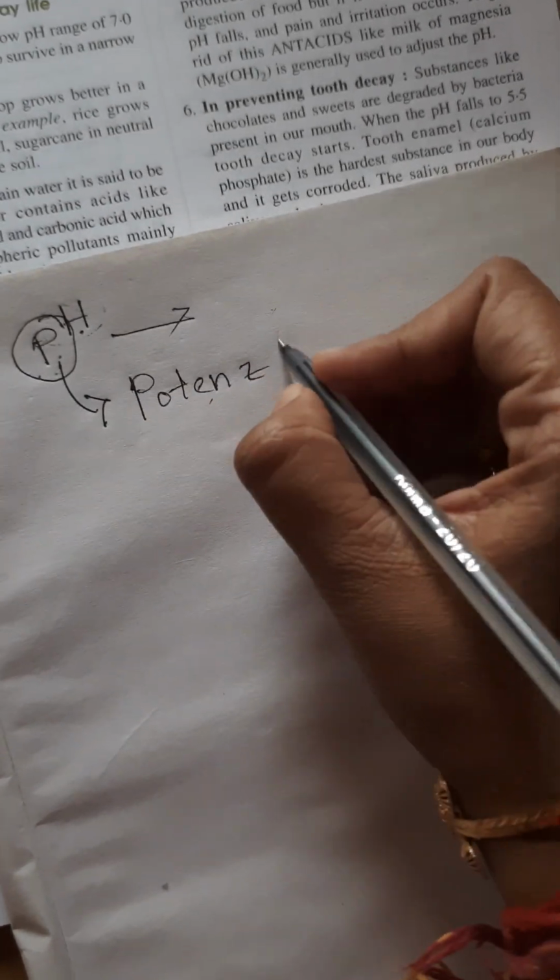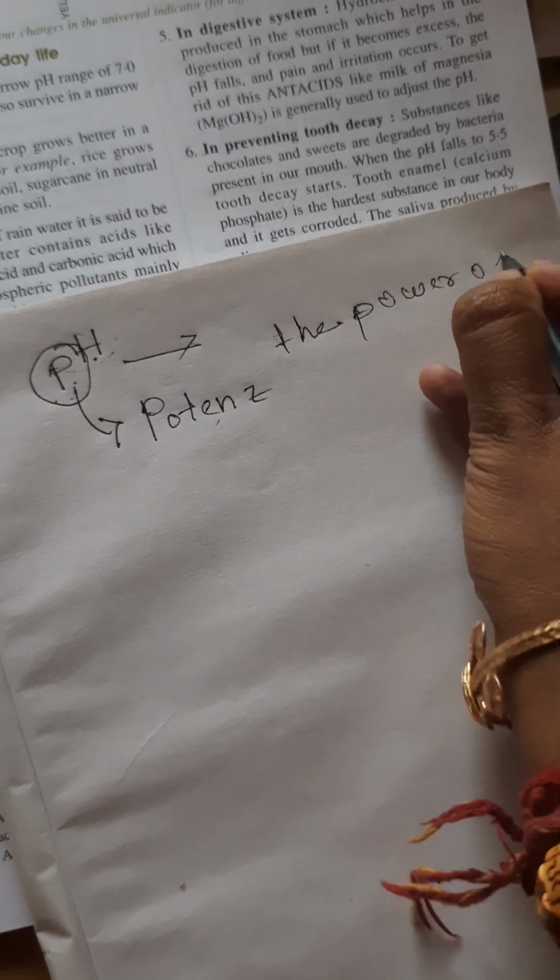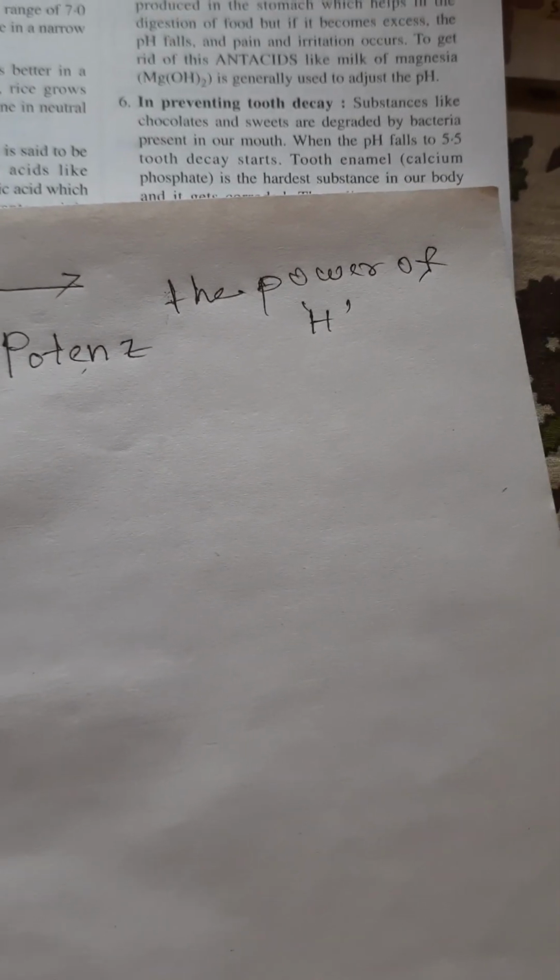That means you can say pH means the power of hydrogen. pH is the power of hydrogen. Now, what is the exact definition of pH? See in your book, the pH of a solution means what?